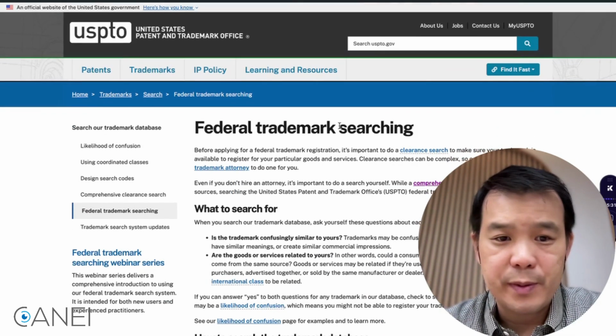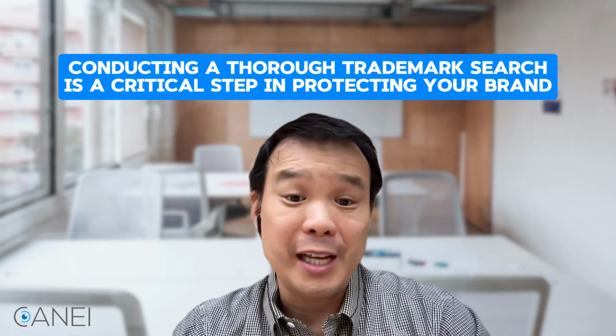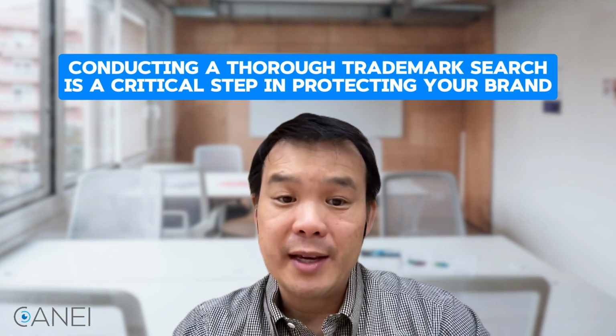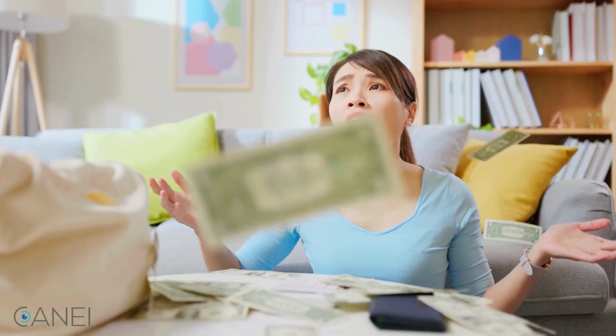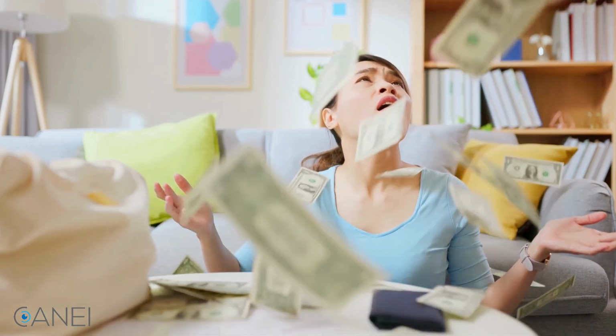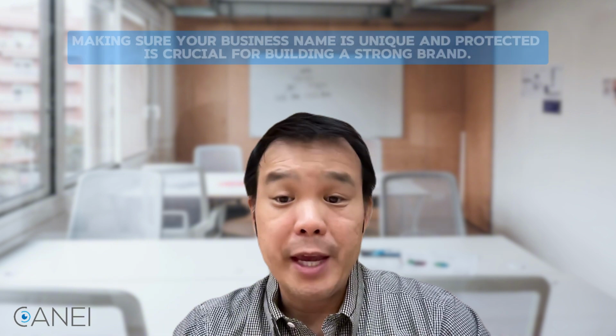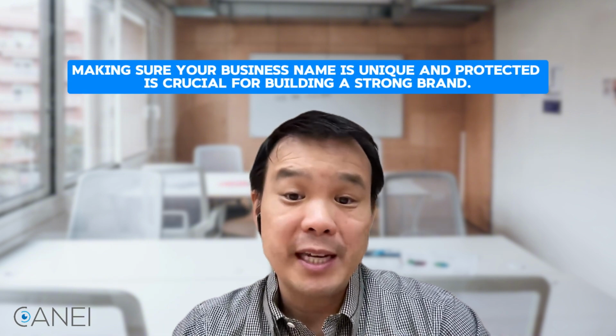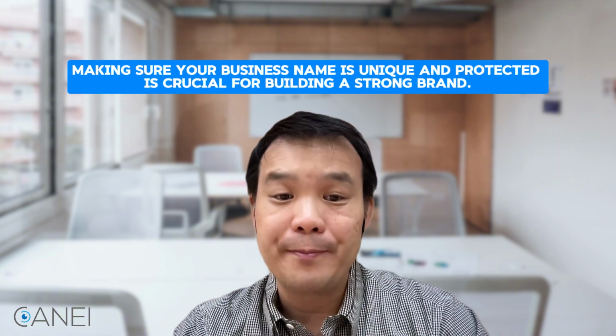Okay, so I hope this has been helpful. Now, remember, conducting a thorough trademark search is a critical step in protecting your brand. It helps you avoid potential legal disputes and ensures that your business name remains unique in the marketplace. Not doing a proper trademark search could cost you thousands of dollars in legal fees, or even force you to rebrand entirely. Before you launch your next big idea, make sure you're not walking into a legal minefield. Making sure your business name is unique and protected is crucial for building a strong brand.